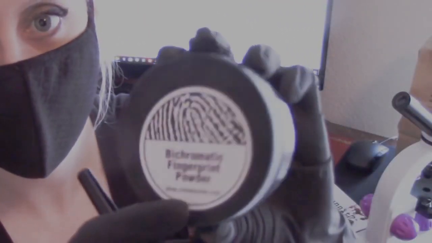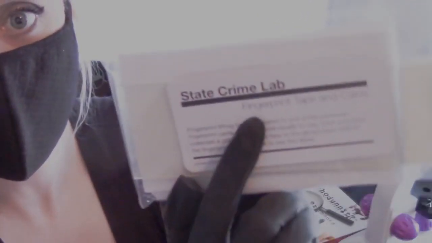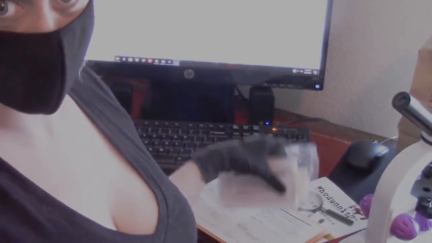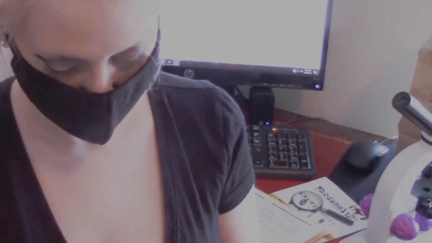Okay, now we also have bichromatic fingerprint powder, which we will be dusting on the evidence. In addition, we have fingerprint tape and cards. Once again, I will put my cutting skills to the test and cut this open.